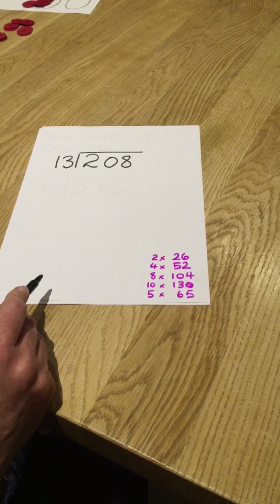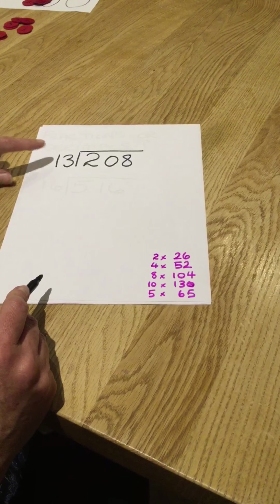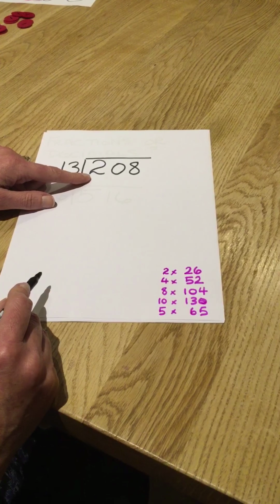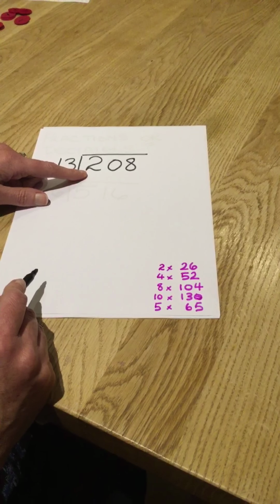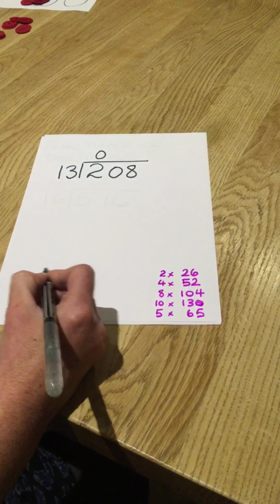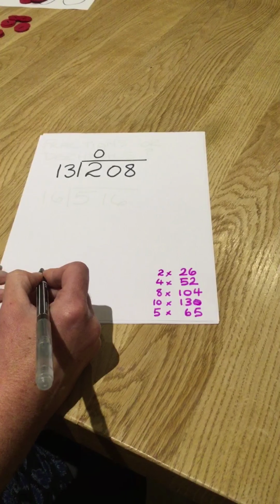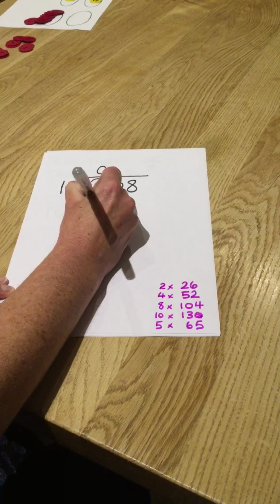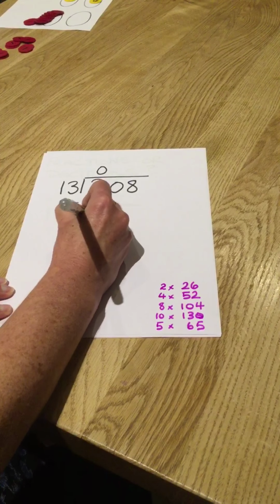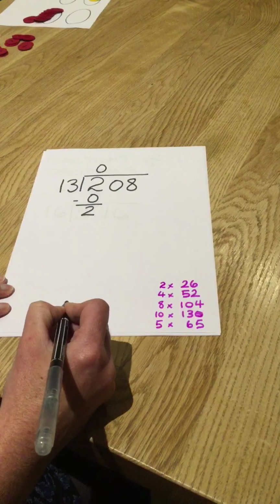Going to start off with my hundreds again. This time I'm going to make 13 groups, but I've only got 2 hundreds. So I can't give everyone 100. So I'm going to put a 0 there. I haven't given any away. So that means that I have 2 hundreds left.